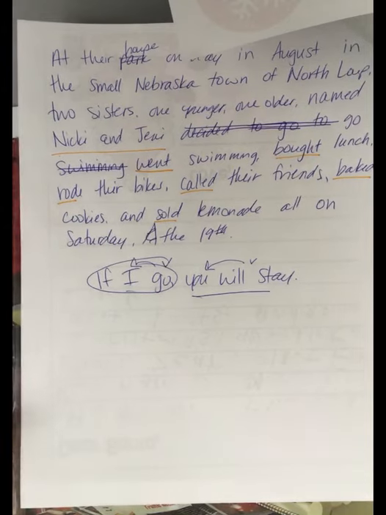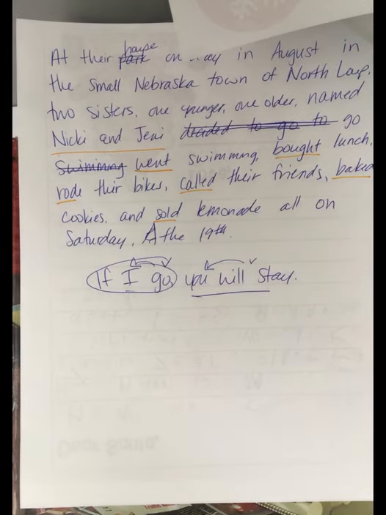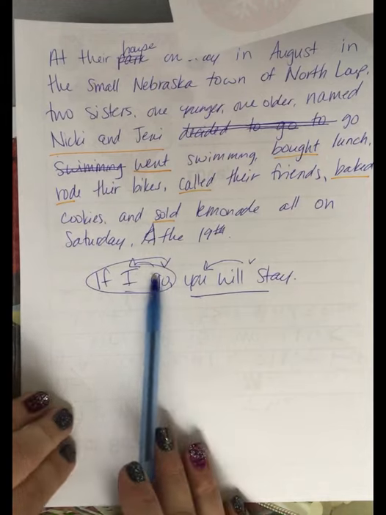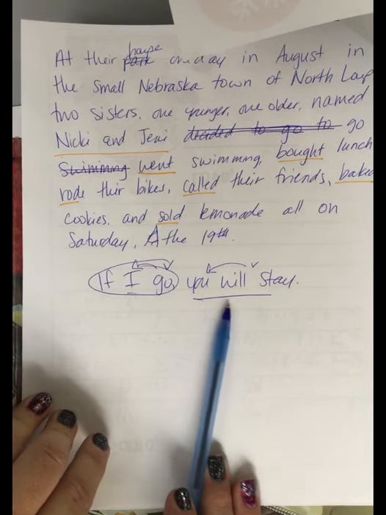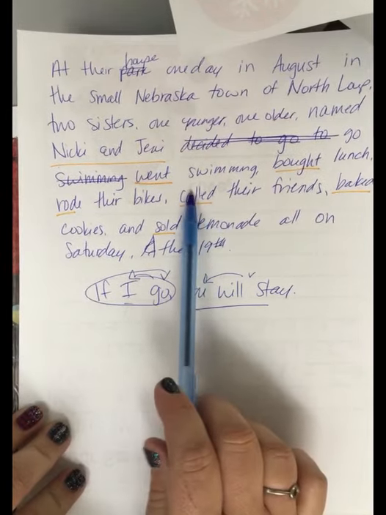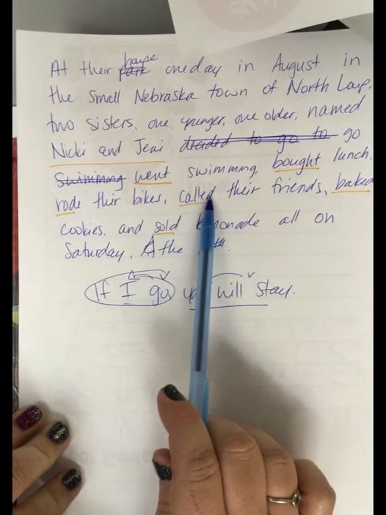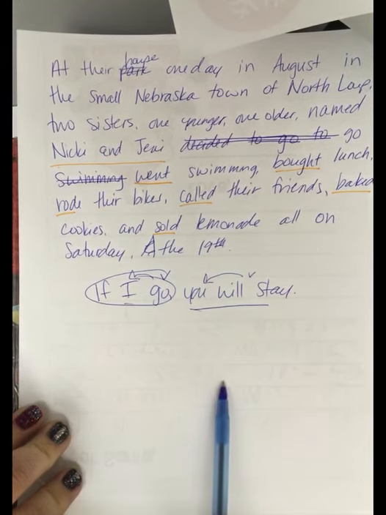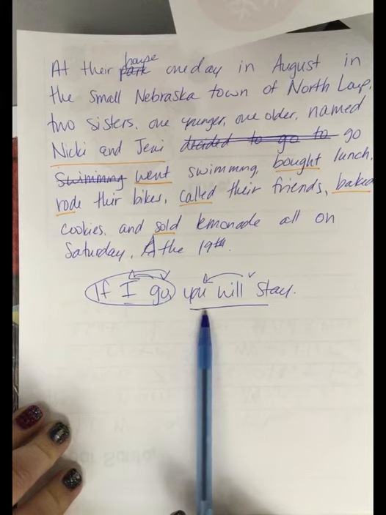So the length of a sentence has absolutely nothing to do with the number of words in the sentence. It has only to do with the number of subject and verb pairs the sentence has. So this is one subject-verb pair. This is two subject-verb pairs.